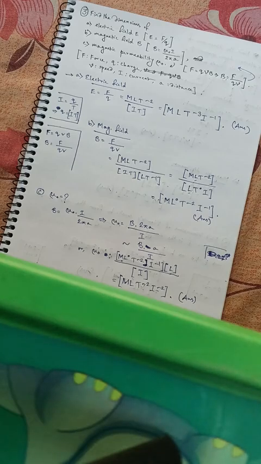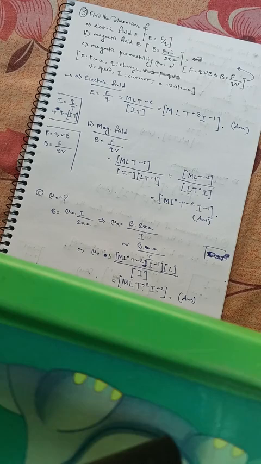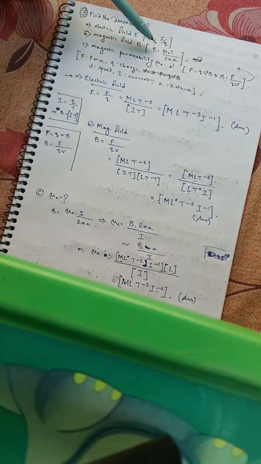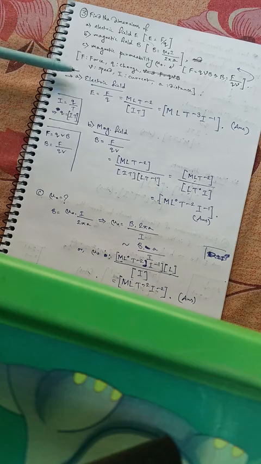Now we move on to the third question, that is to find the dimensions of electric field E, magnetic field B, and magnetic permeability mu 0. These are the three quantities, and we know the corresponding formulas written here. It is E, it is B, and it is mu 0. Here F is force, Q is charge, V is speed, I is current, and the distance is denoted by a. Now the first question is to find the dimension of electric field.